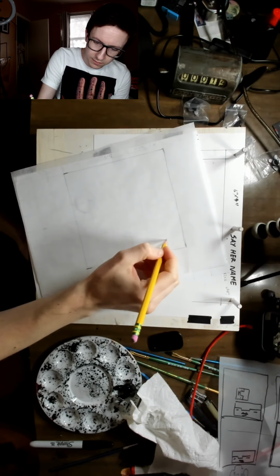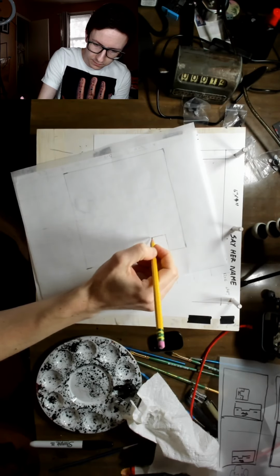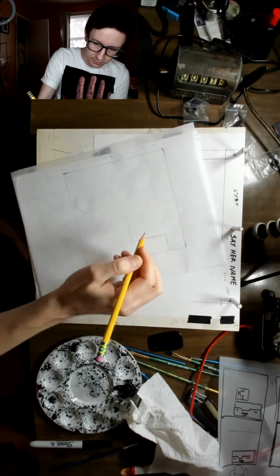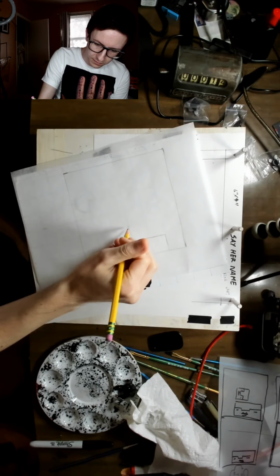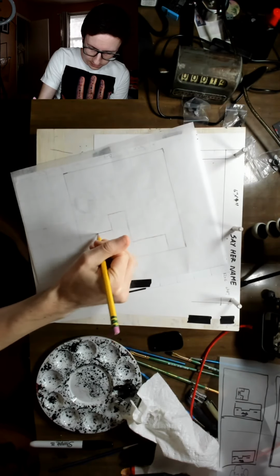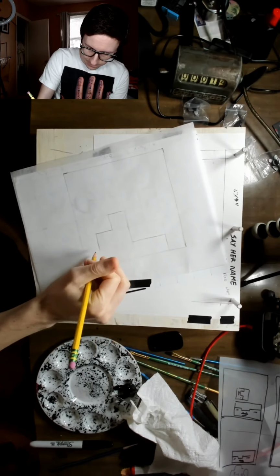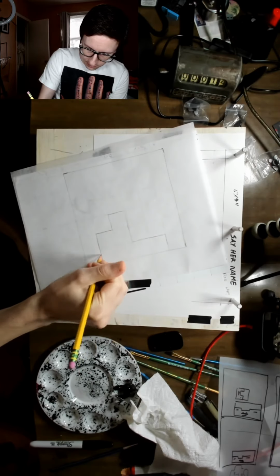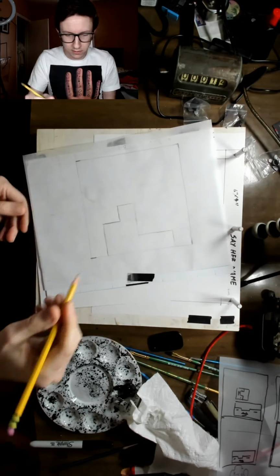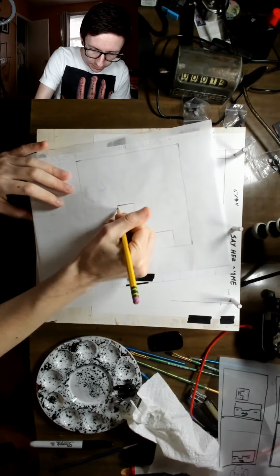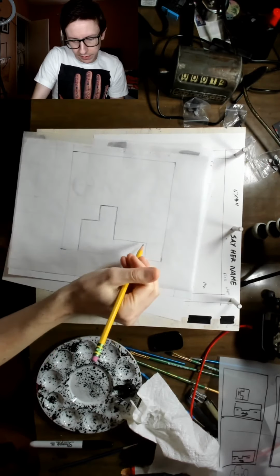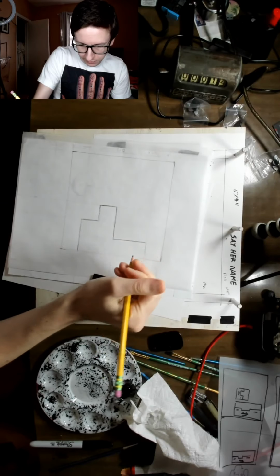So I am going to take this outline and rotate this form. I might have some slight mixed success with this, I'm not sure.